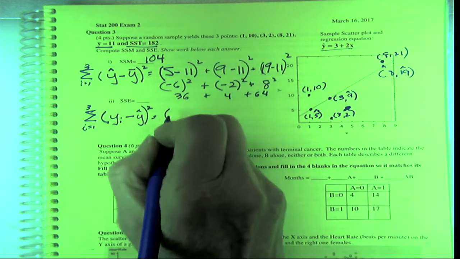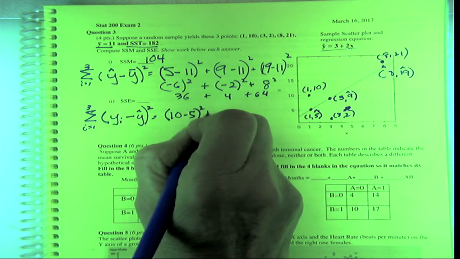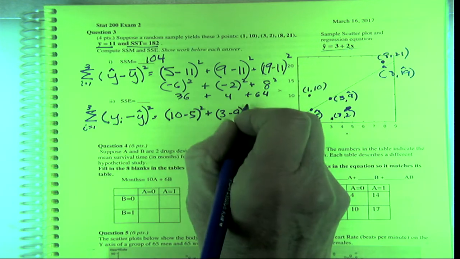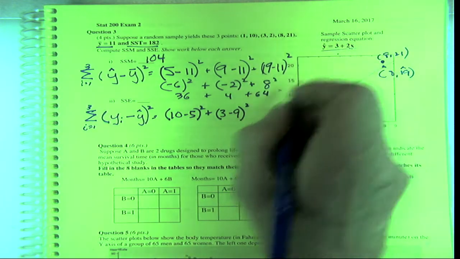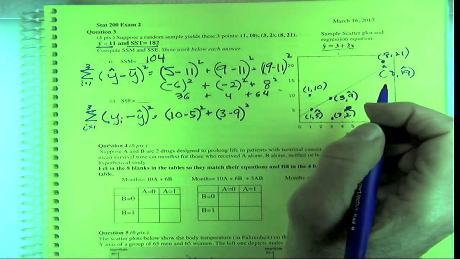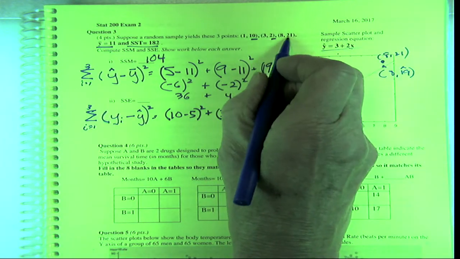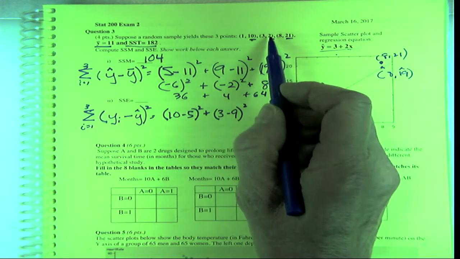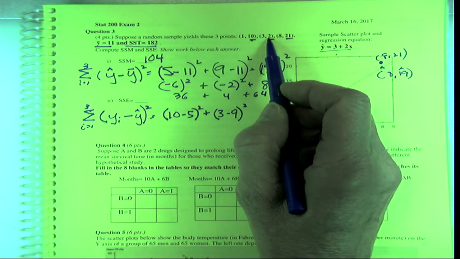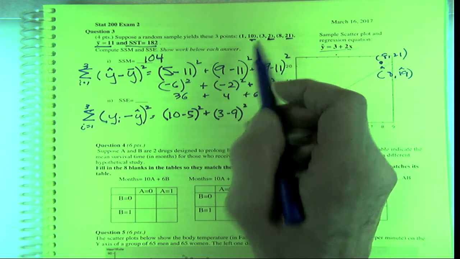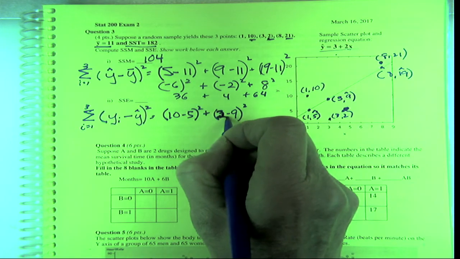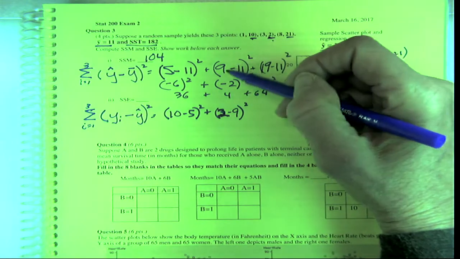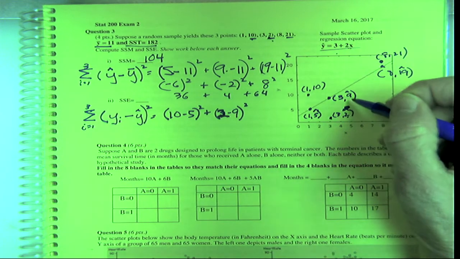So 10 minus 5 squared, plus the next one is 3 minus 9, plus 8 minus 19. Oh, here, I should say those are the y's so I don't get confused. 10 minus 5, 2, see what I did wrong? I took the x. That would be an easy mistake to make. We're just talking about y's, so maybe it's good to highlight them. So 2 minus 9, it's right here.